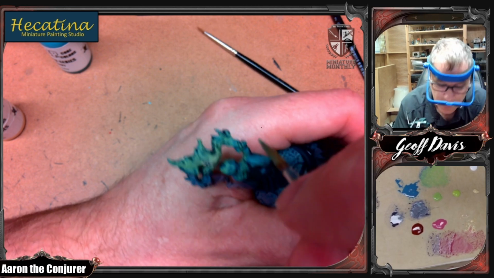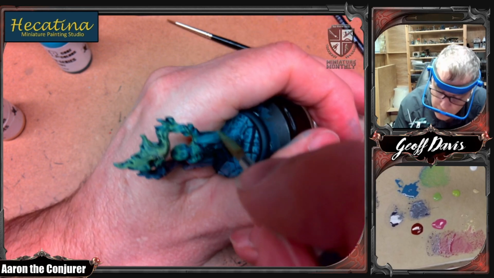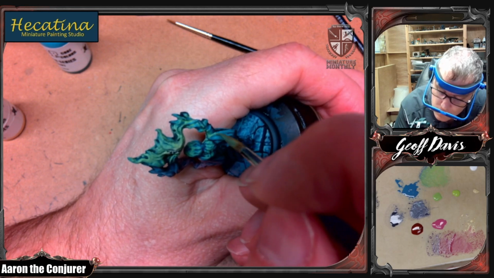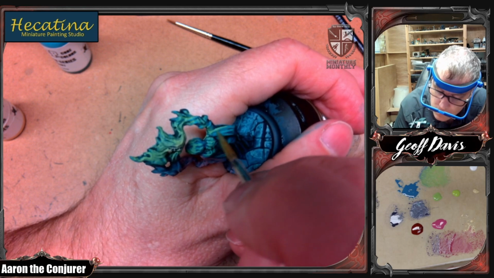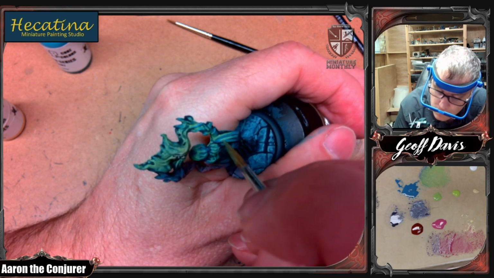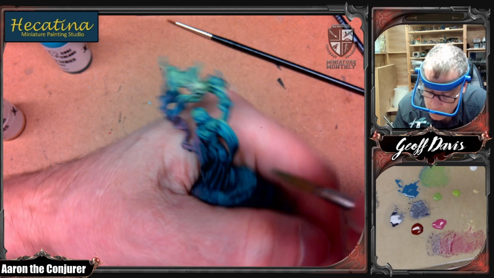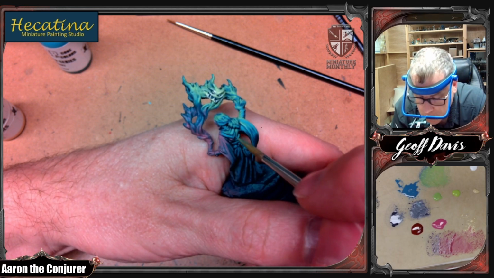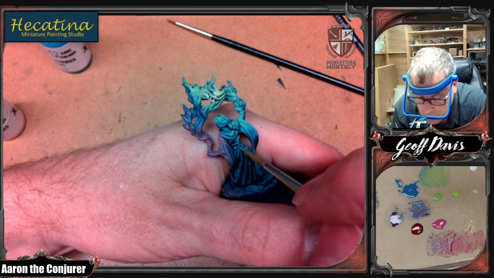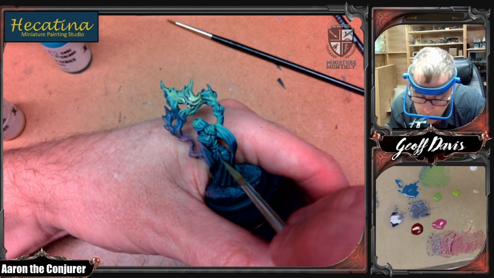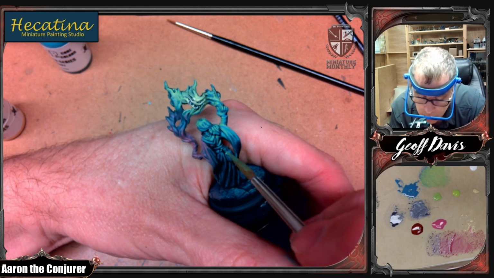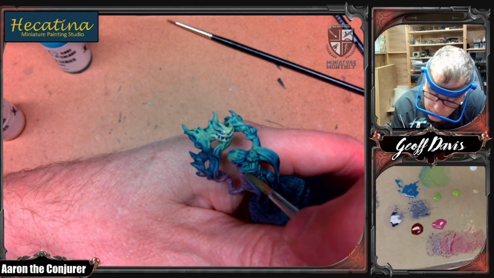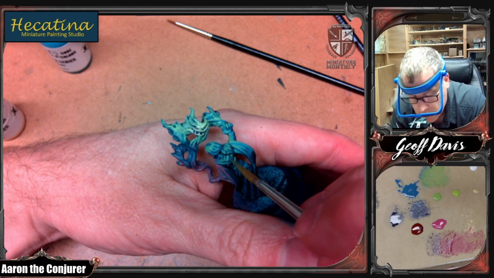Top of that sleeve is hard to get into in there. So that little ring on his little sash thing might catch this color. There's not a huge amount of stuff that's really reflective on that side.